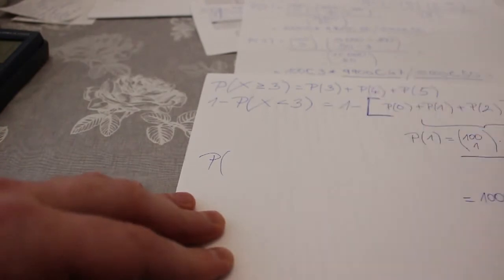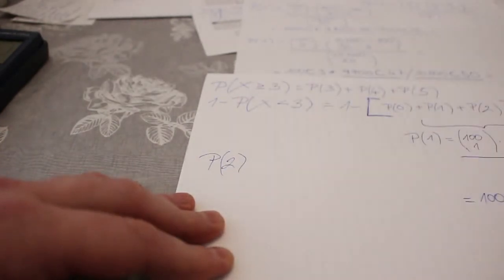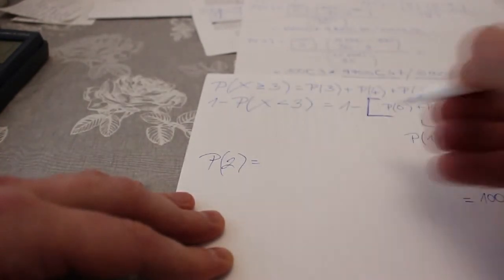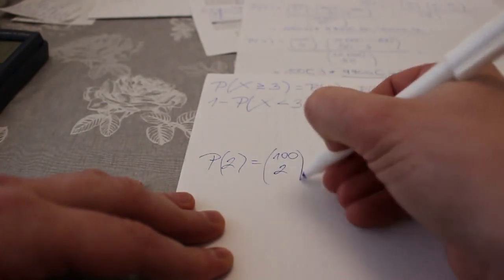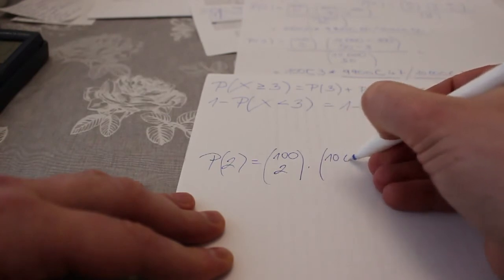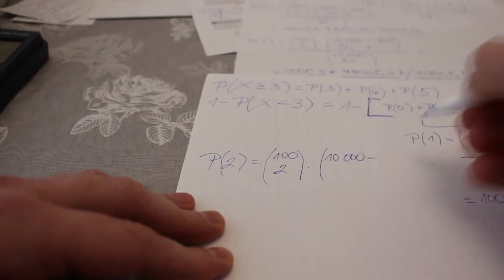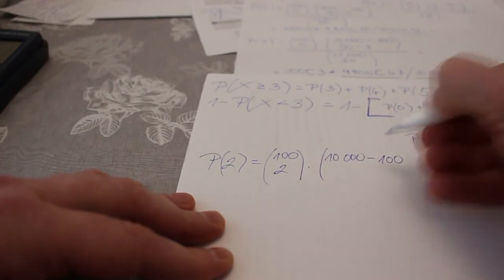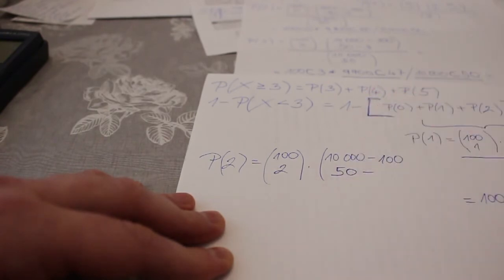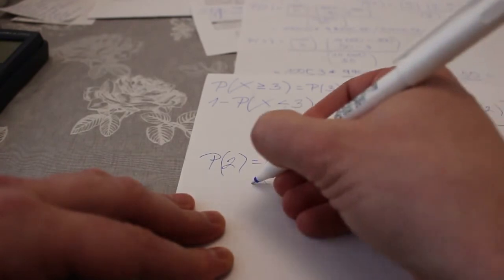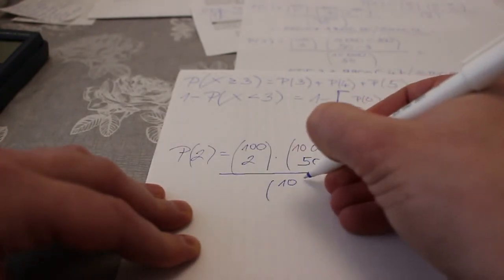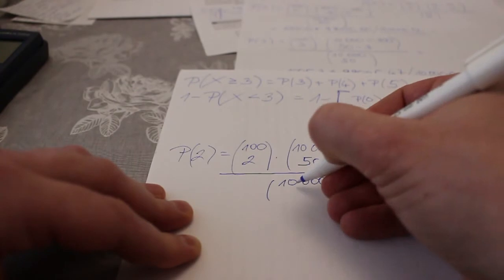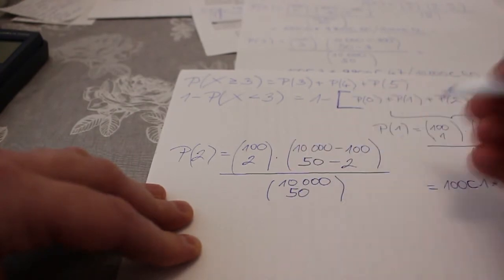Okay, and finally, probability that we will select two left-handed persons, equal to 100 above 2 times 10,000 minus 100 above 50 minus 2, divided by 10,000 above 50.